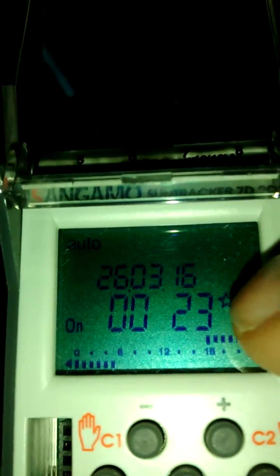Unlike the astro mode, which is this mode here, set on channel 2, the expert mode does not calculate the periods of intermediate off and on with the overlap.